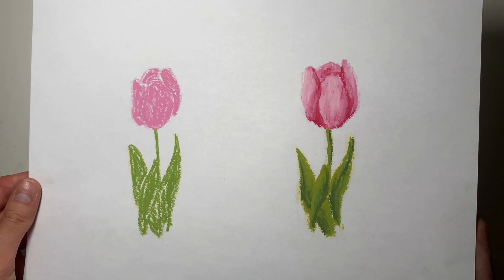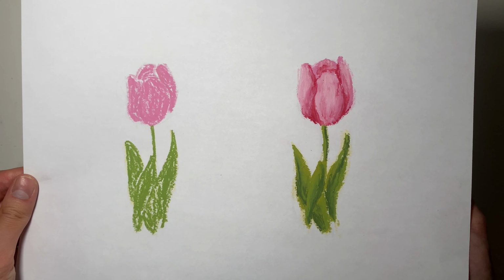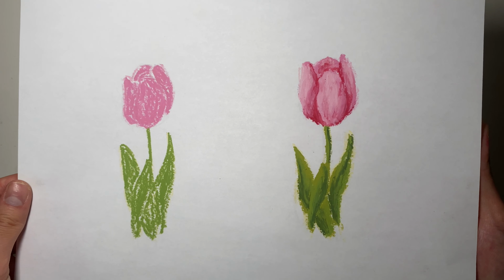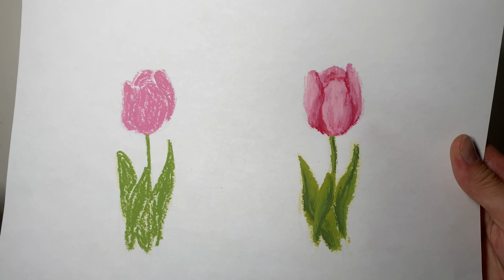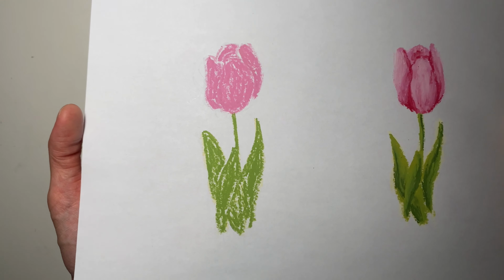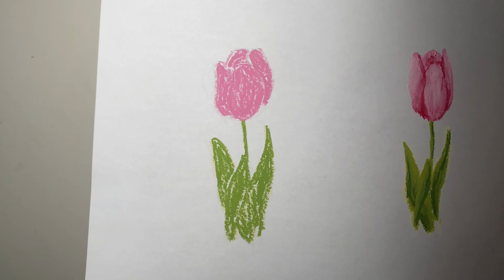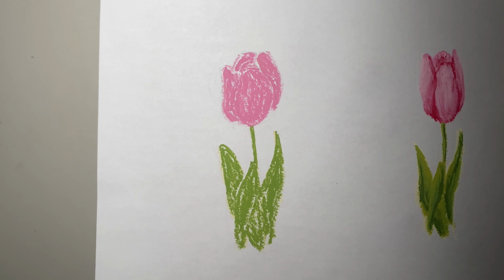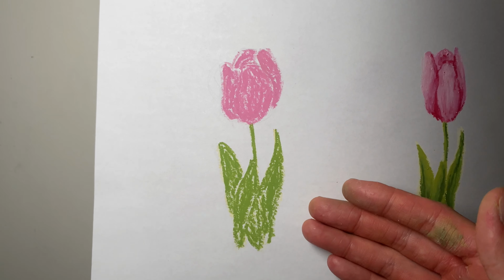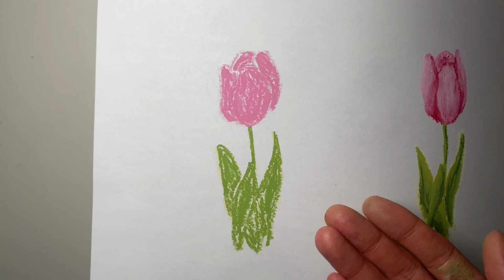So here, as you can see, I've drawn tulips. On the left side, I've only used 1 color, and on the right side, I've used 3. So as you can see on this side, this one using 1 color, there is no separation of any of the petals or any of the leaves. So what you get is a very flat 2D shape that is not lifelike at all.